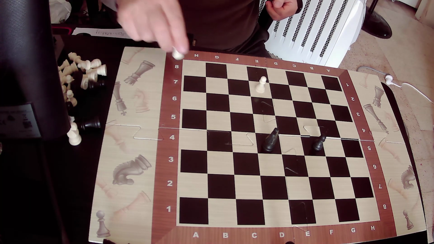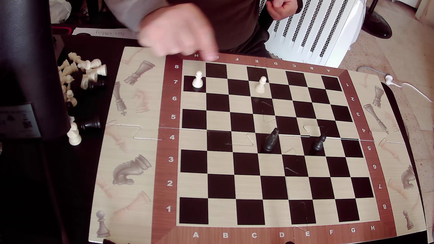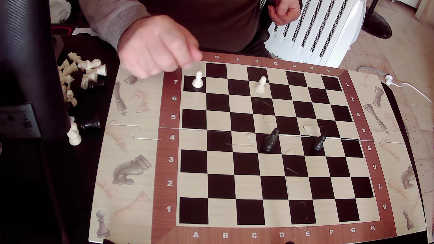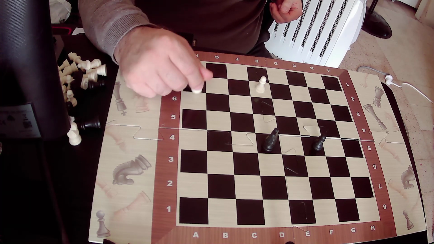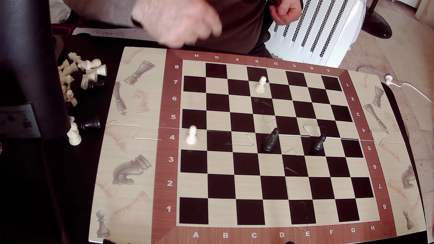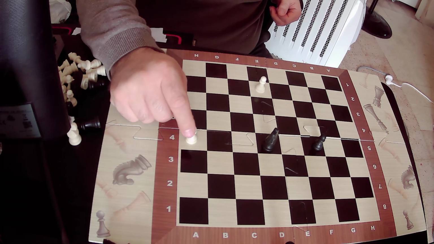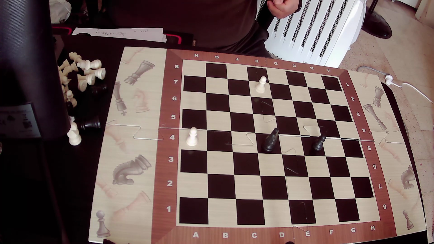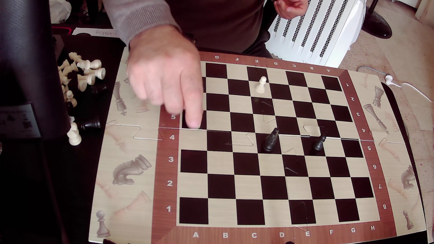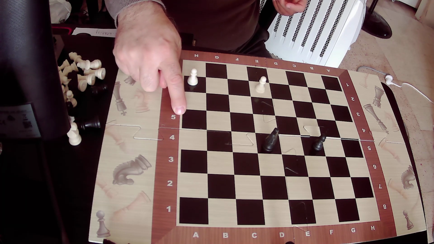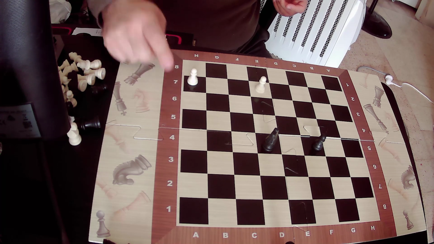So only from row 2 the pawn can move 2 squares. If he's in row 5, he cannot move 2 squares. He can move only 1 square. Only in the beginning, when he is in the second row, he can move 2 squares. Okay?